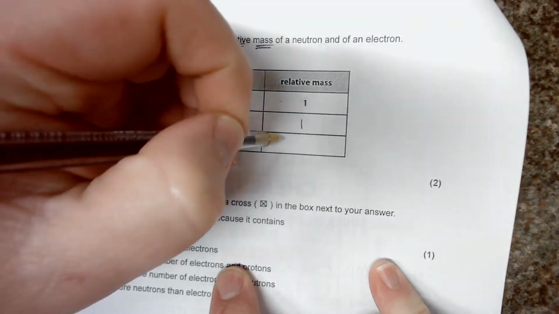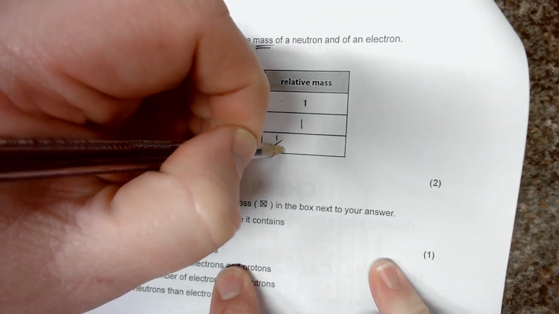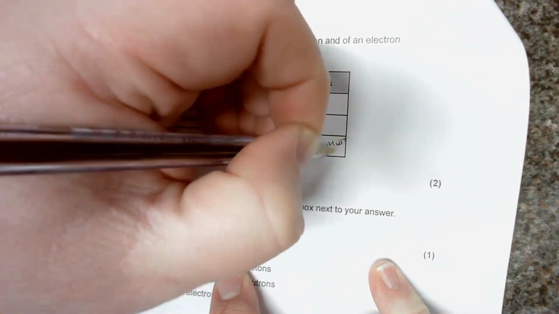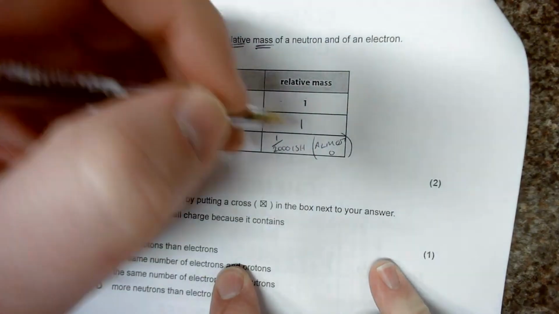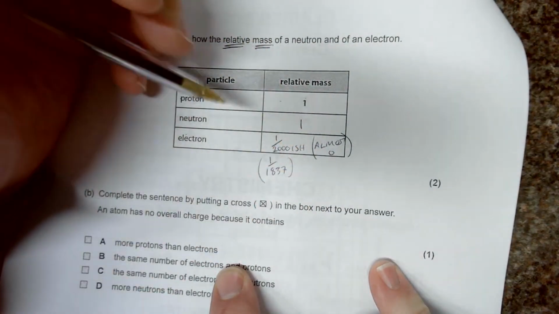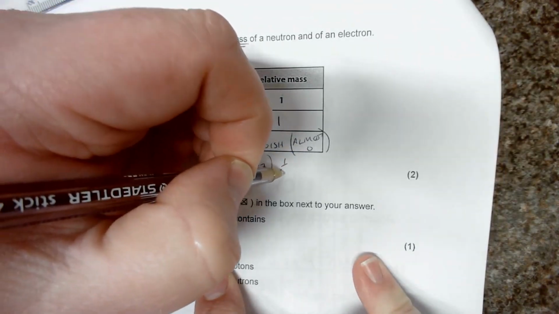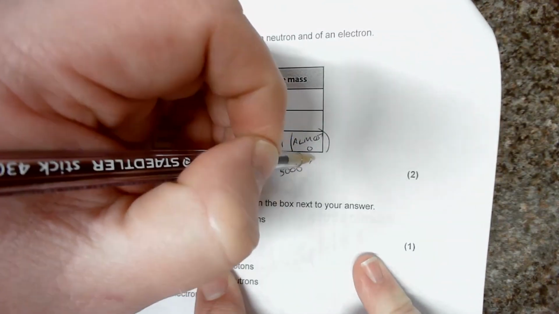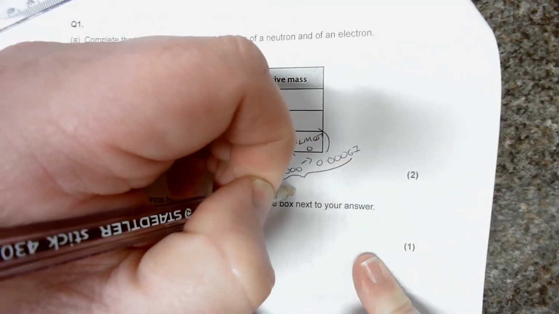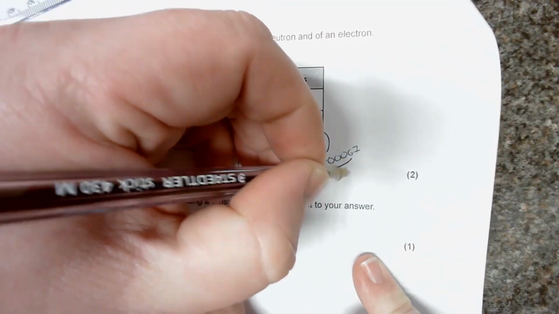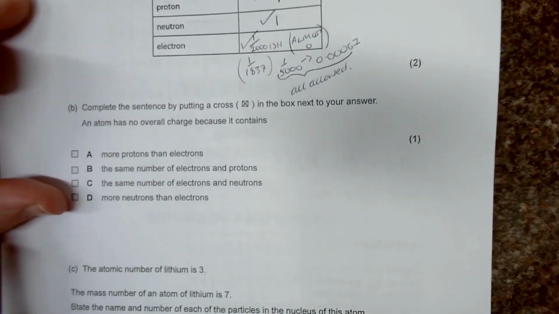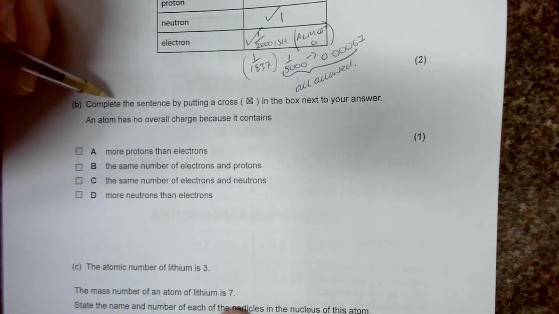Electron, not 0. But you could give the fraction 1/2000th-ish. Almost 0. Negligible, right? Something that indicates that it's not 0, but is very, very small. The actual figure they give in the mark scheme is 1/1837th of the mass relative to a proton or neutron, but we're talking tiny numbers. They will give you anything between these two numbers, and that would be absolutely fine. So 1/5000ths upwards are allowed. Anything but not 0, anything that says that you know it's almost 0.